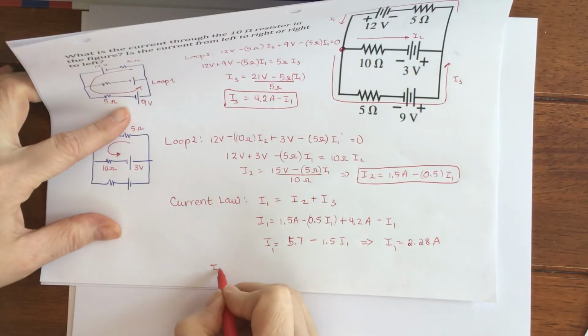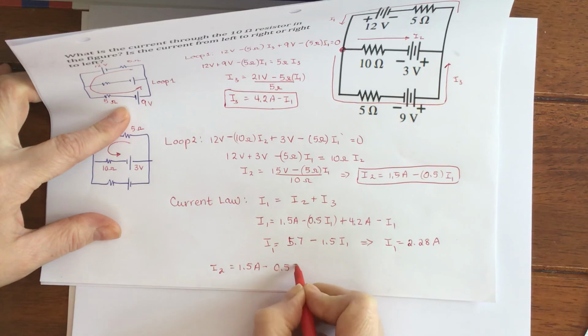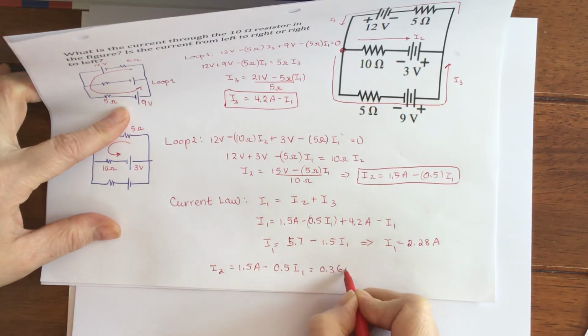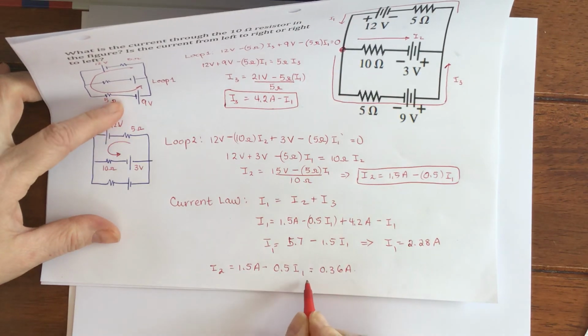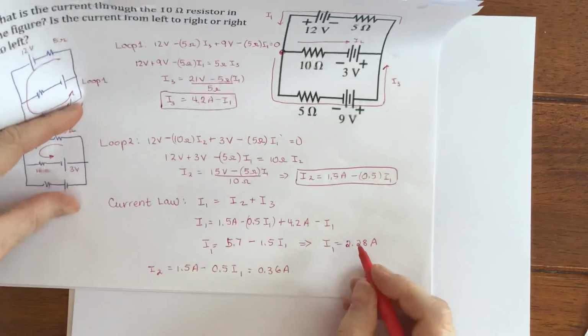I2 is 1.5 amps minus 0.5 I1, which equals 0.36 amps. I got an answer that's positive, which means I did pick the right direction when I started my problem, so the current flows from left to right.